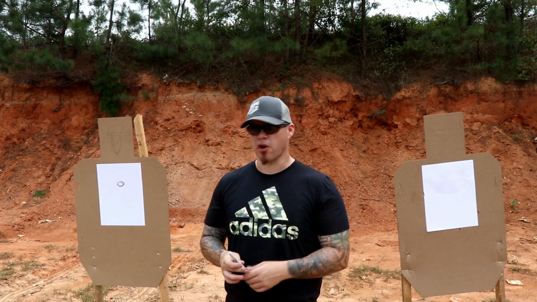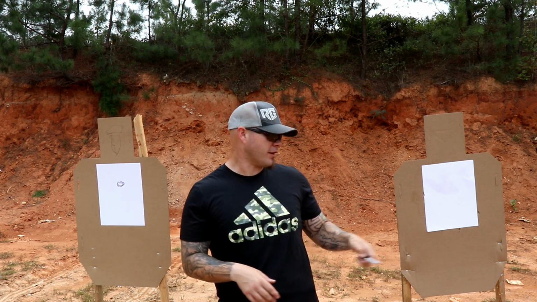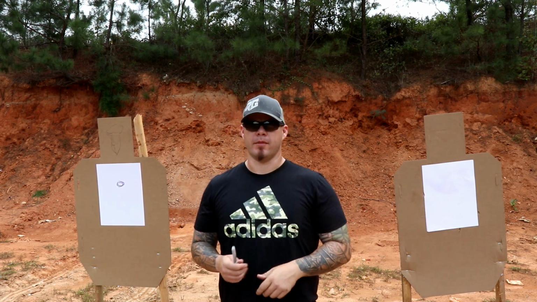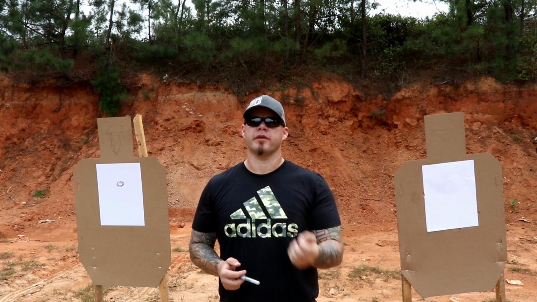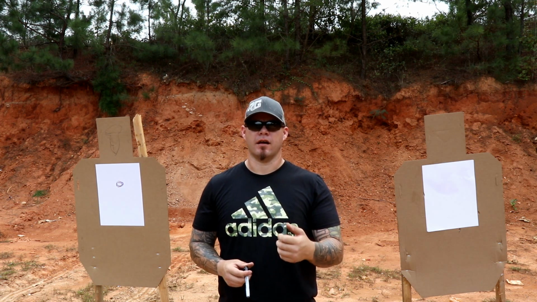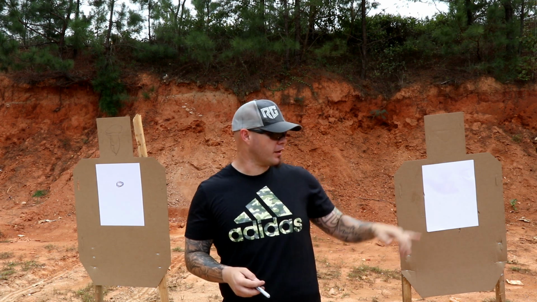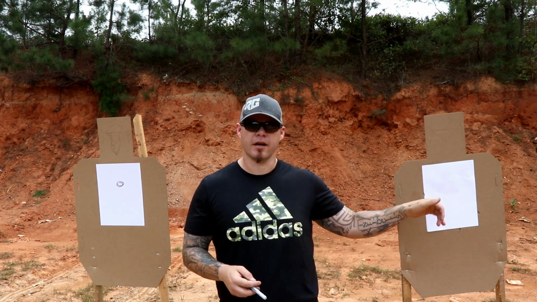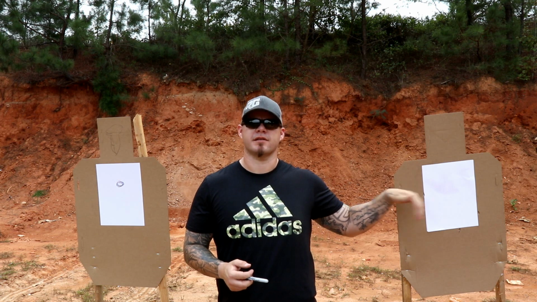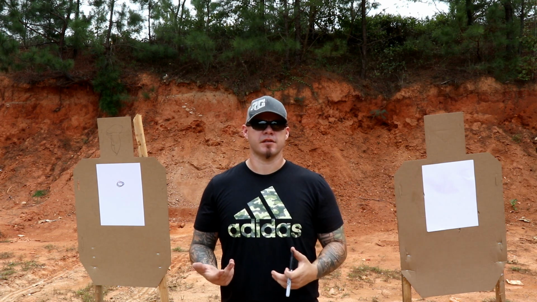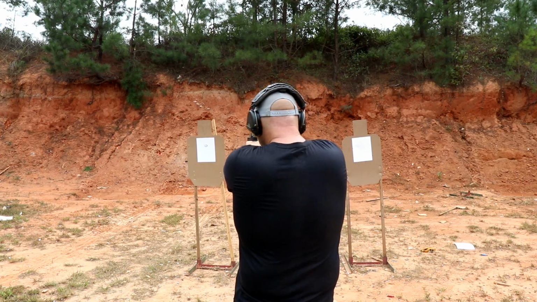Now, to start off, I'm just going to work on transitioning practical accuracy from point of aim to point of aim. The difficulty is going to be maintaining the discipline to settle the dot at least a little bit in order to make sure that when I transition over to this target over here, I'm still getting good, solid, consistent hits. Shoot it from a couple different distances just to see how it goes.